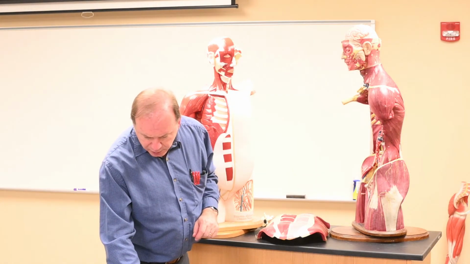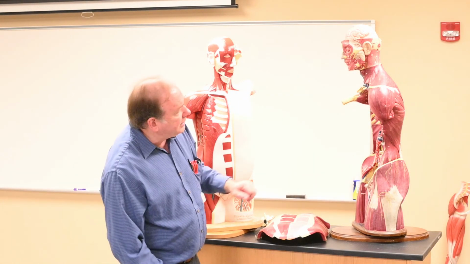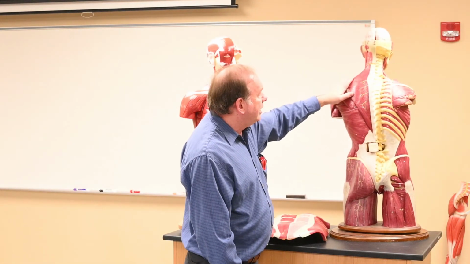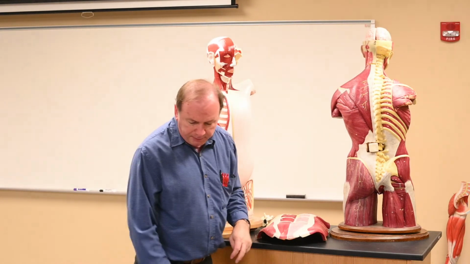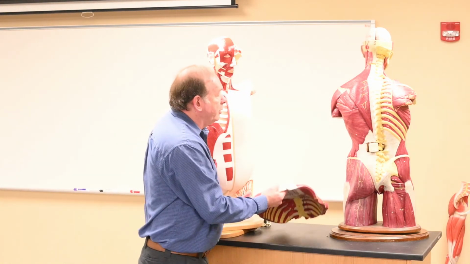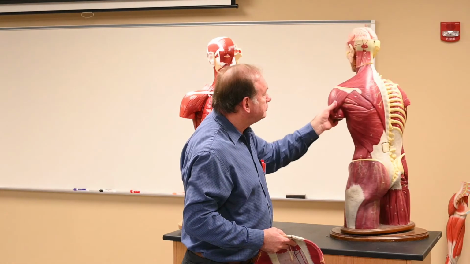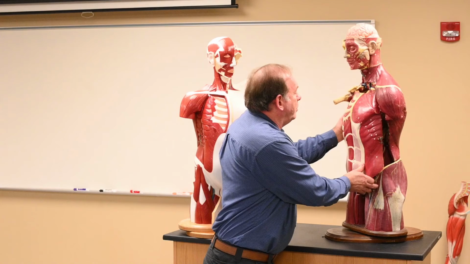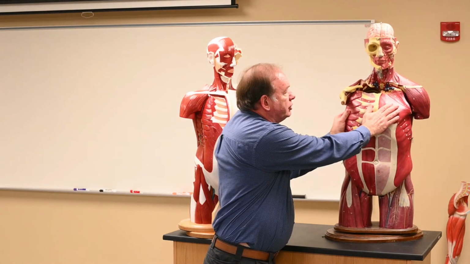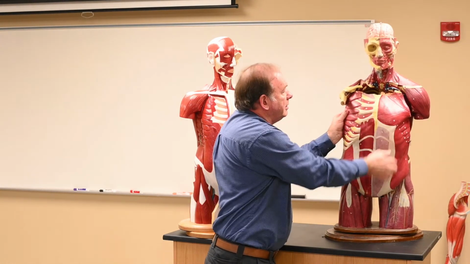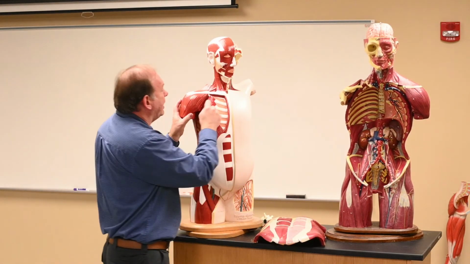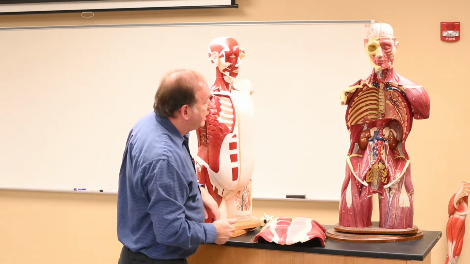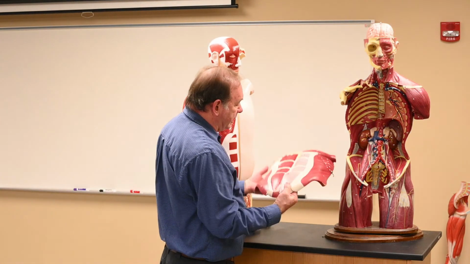I think next we should do the trapezius and latissimus dorsi. Here's trapezius here, latissimus dorsi down here. Then we do our pectoral muscles, with pectoralis major, large muscle of the chest seen here, and pectoralis minor seen underneath of that, deep to the pectoralis major, right there.